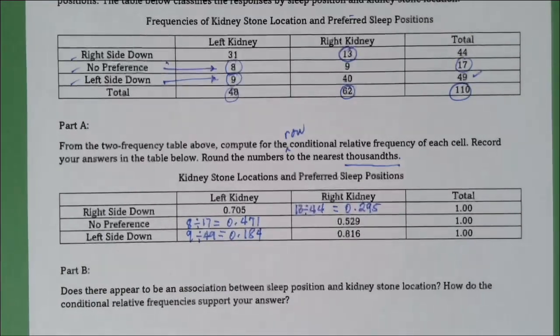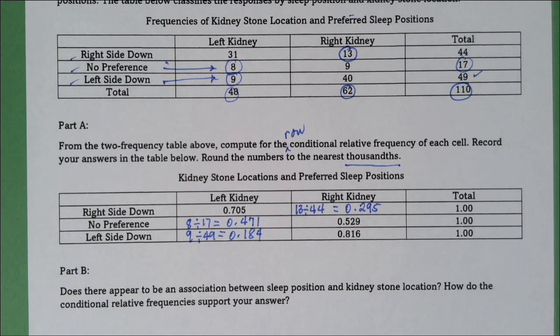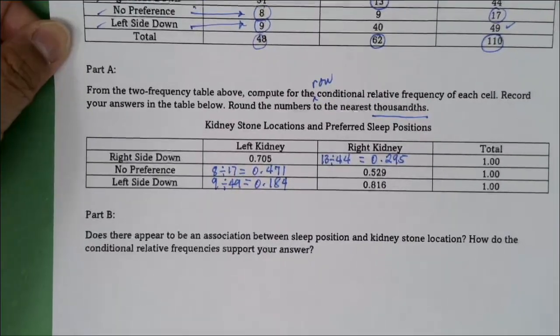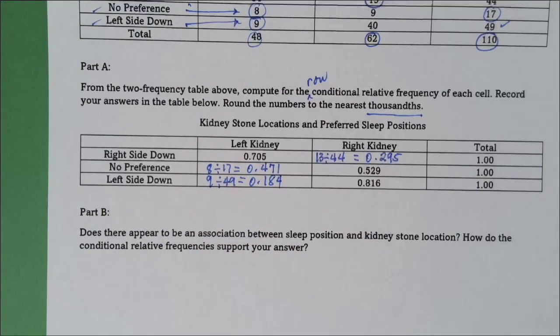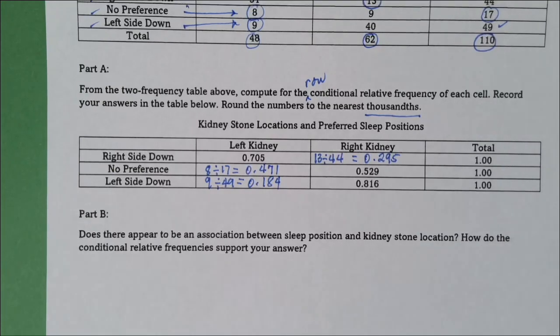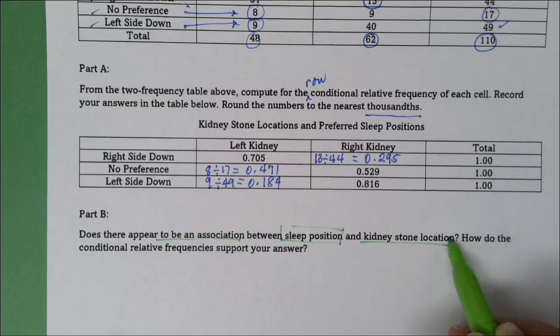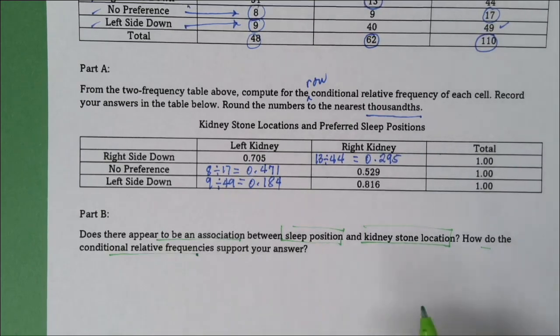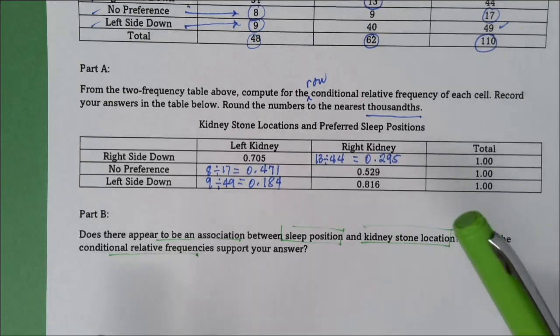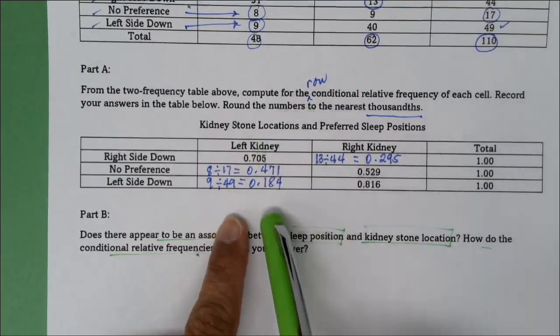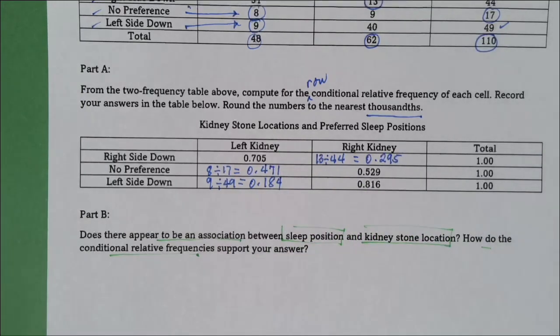So now that we have completed the table for the row conditional relative frequencies, I think we're ready to find out if there is evidence of association between the sleeping position and the location of the kidney stone. So part B. Does there appear to be an association between sleep position and the kidney stone location, and how do the conditional relative frequencies support your answer? Remember, we say that two categorical variables are said to have an association if the row conditional relative frequencies for every column, or not really, but for most columns, are different.